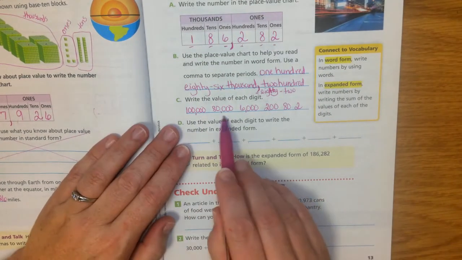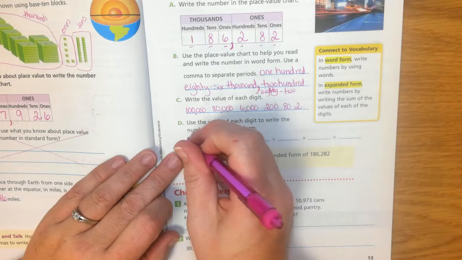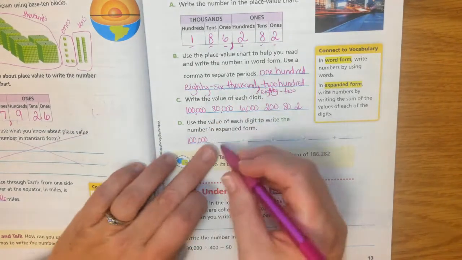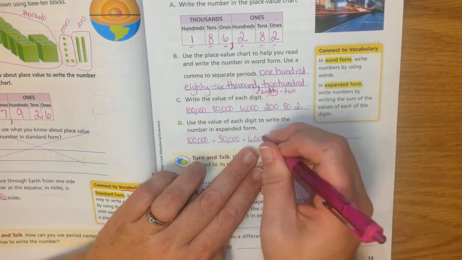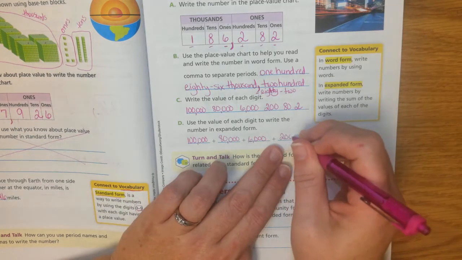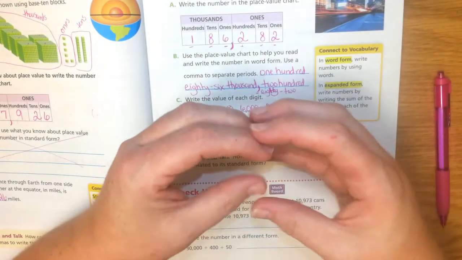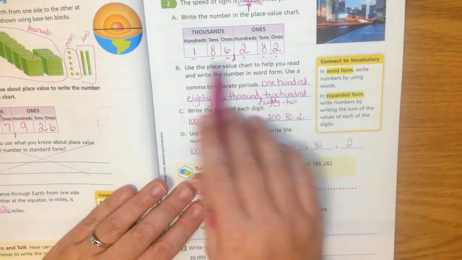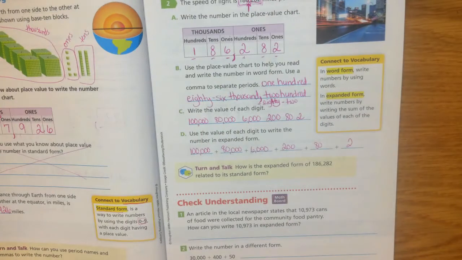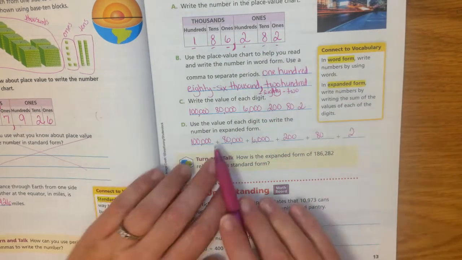So we're going to use each of these values to write the number in expanded form. So we have our 100,000 plus our 80,000 plus our 6,000 plus our 200 plus our 80 plus our 2. Remember, expanded form is when I take my number and stretch it out. I'm going to expand it. I'm taking this number and giving every piece its own part, every piece its own section. So every place value has its own value, and I want to represent that in expanded form.